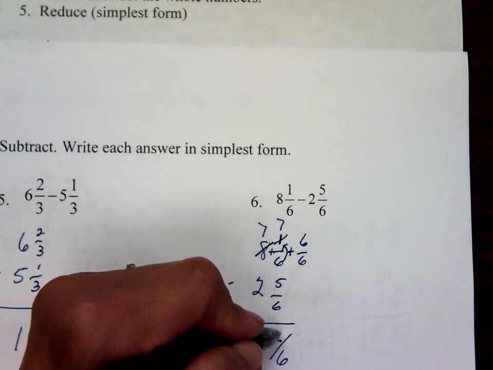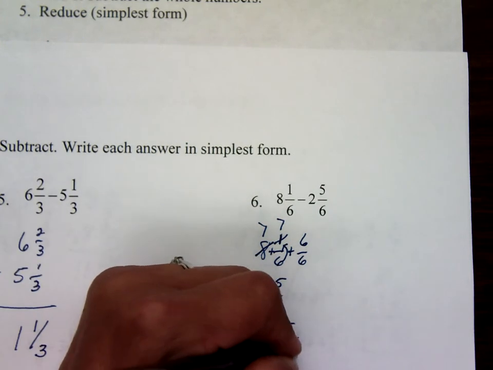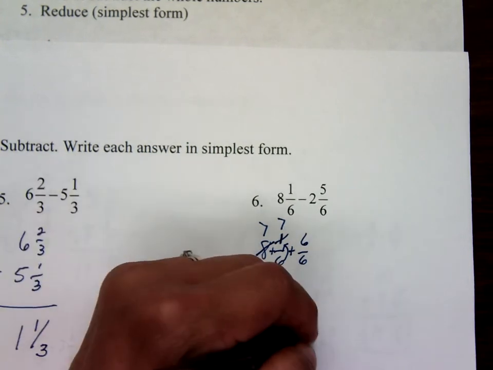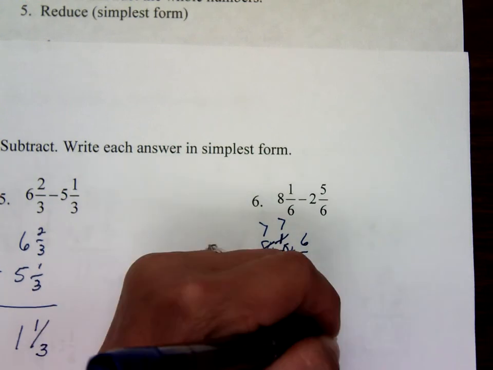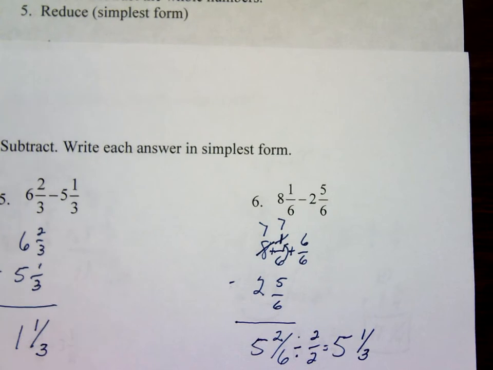Well, now let's look at this. 2/6 can be reduced to a lower form. So you're going to divide top and bottom by 2, and you get the answer of 5 1/3 is your answer.